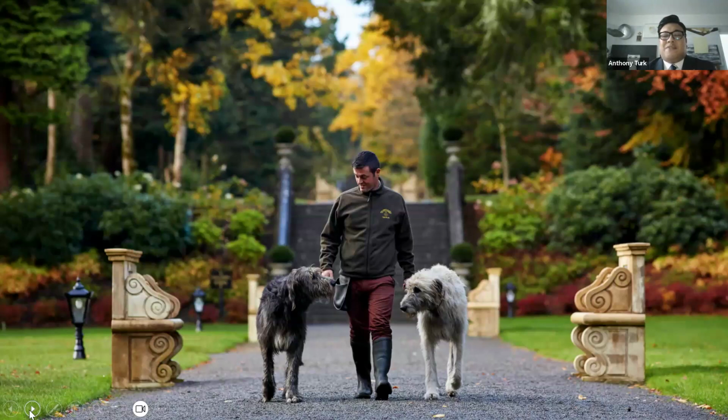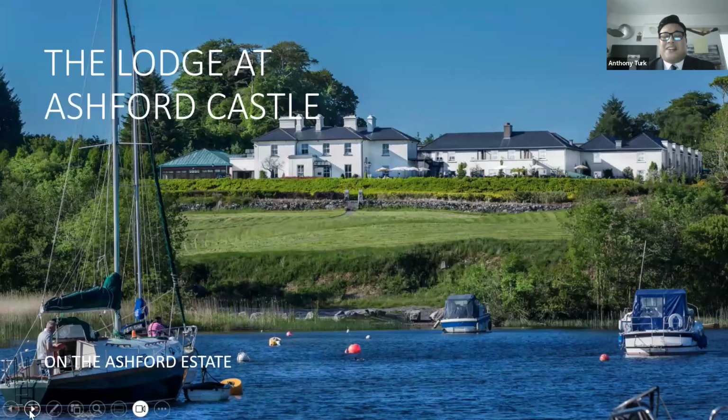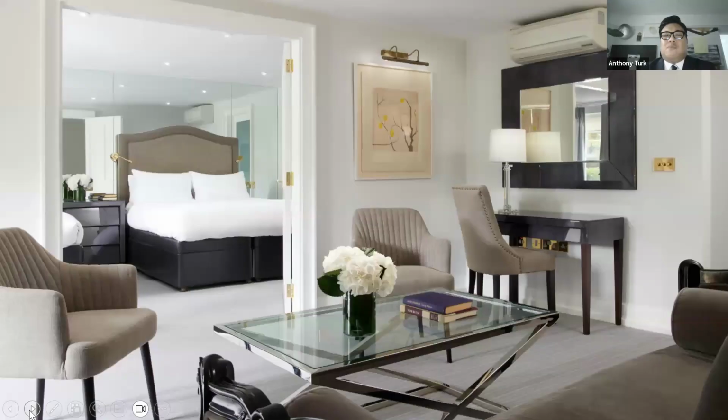Because these dogs, they may be very tall, very big and looking, but they are so agile and so fast. They're extraordinary creatures. Sitting on the same acreage is the lodge at Ashford Castle, which actually is the largest of the two properties. The lodge at Ashford Castle takes advantage of the same views, has access to the same activities on the estate, and offers a slightly more contemporary atmosphere here.